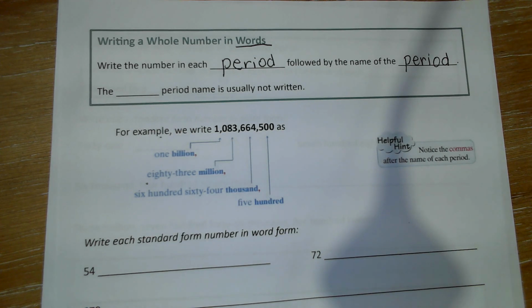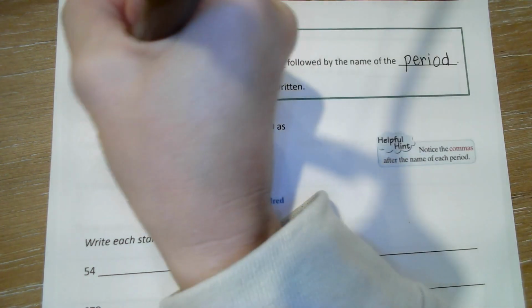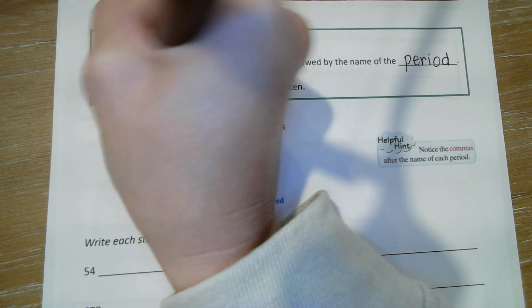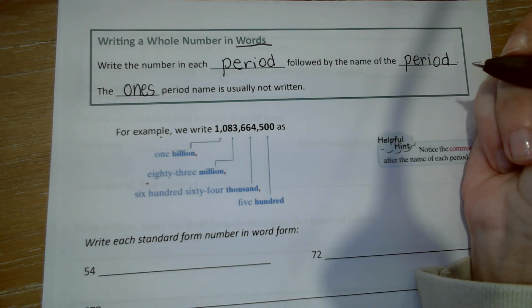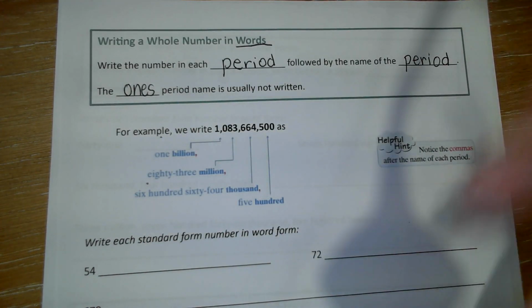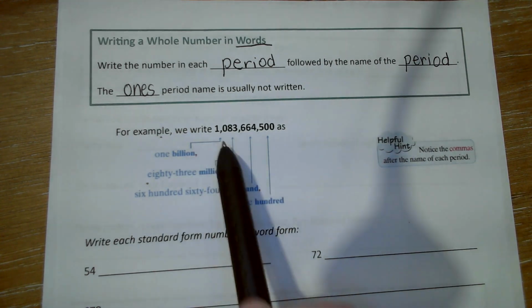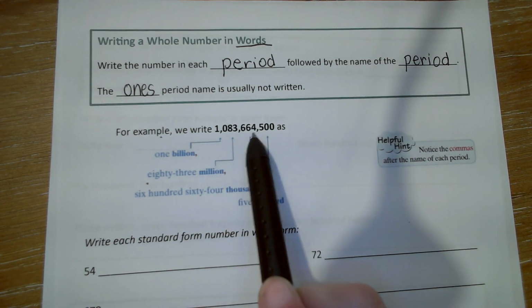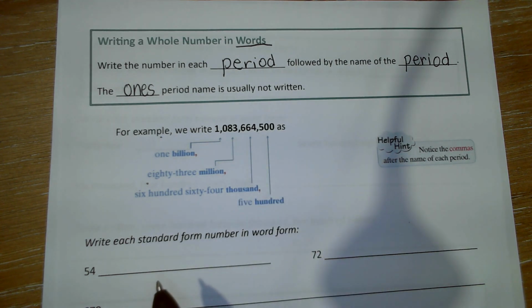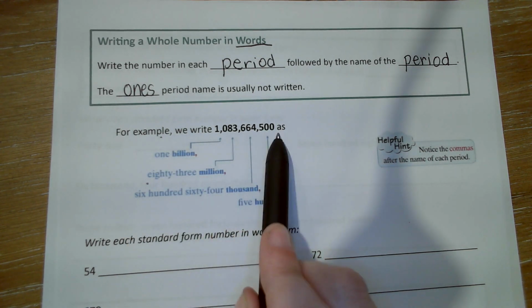Now, which period name is usually not written? Do you remember what I said on the last page? It is the ones period. It's usually not written. For example, let's look at this number. 10,836,645,500. Now, that's how we would read it without place values. To put it into words, you're going to write it the same way you would read it out loud, starting left and going right.